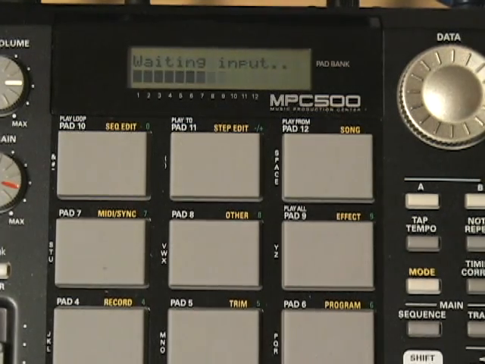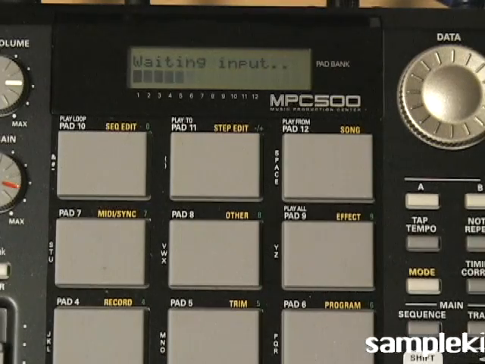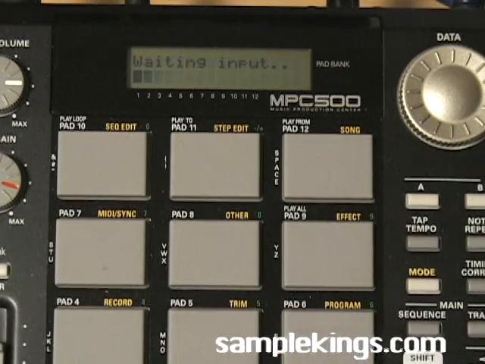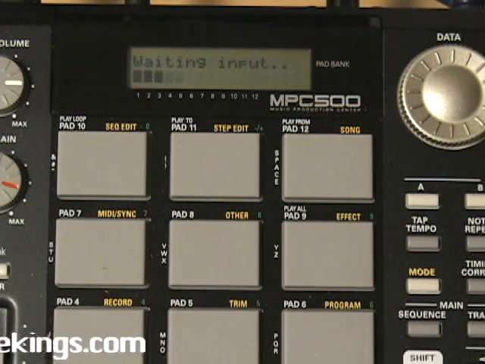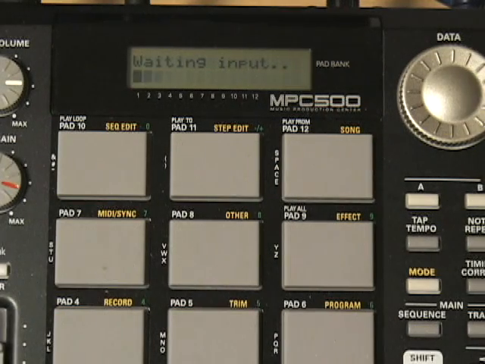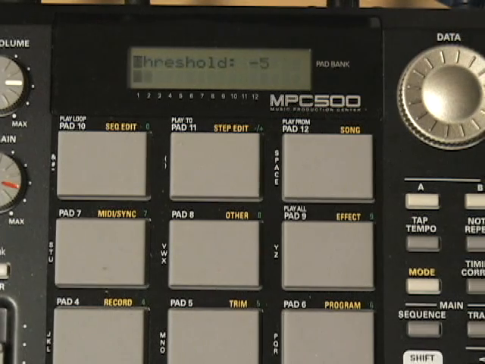I played the bass, but it did not trigger the MPC to start recording because it didn't reach that level. It didn't reach that minus 5 dB in order for it to record. So it's waiting to get a signal loud enough to say, okay, it's loud enough, now I will record that signal.